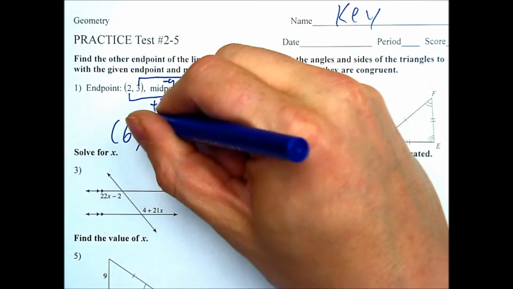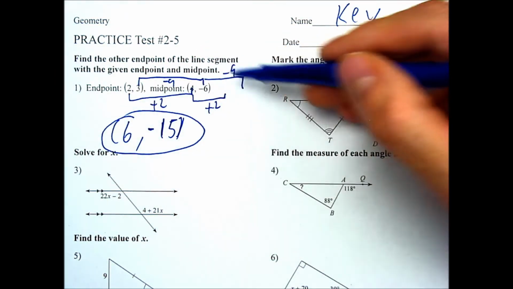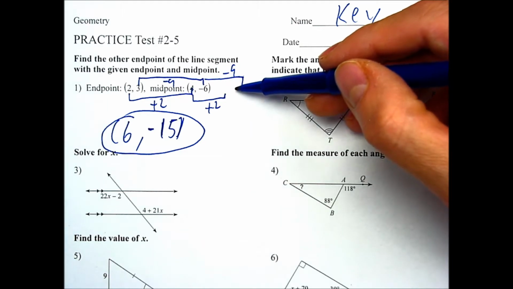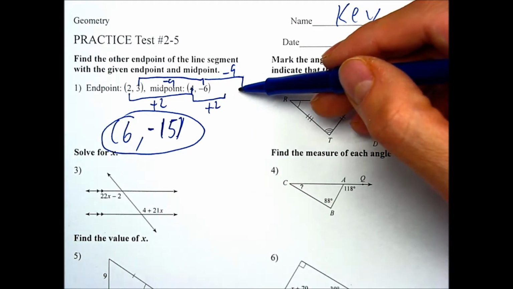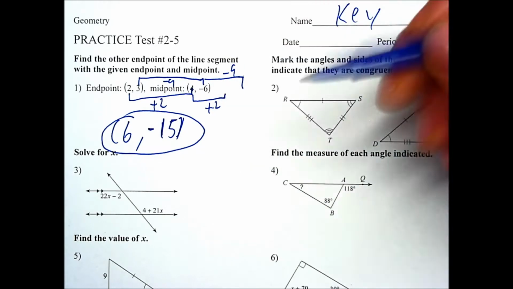You can work this with an equation as well. What you would do here is with an equation, you would say 2 plus x, divided in half, equals 4. And then 3 plus y, divided in half, equals negative 6.